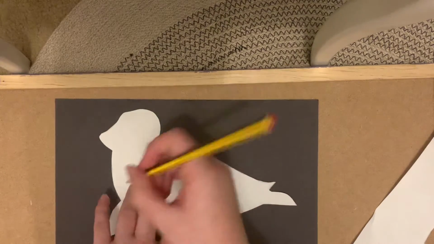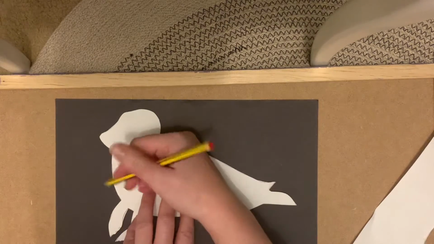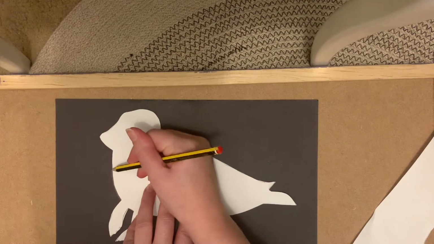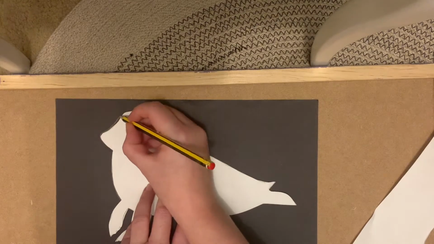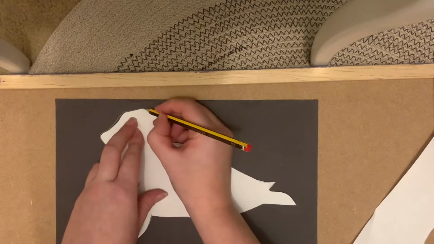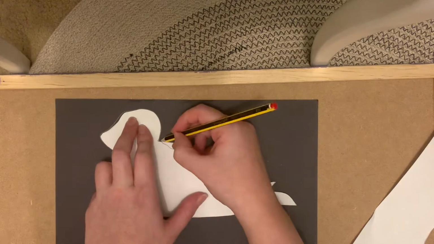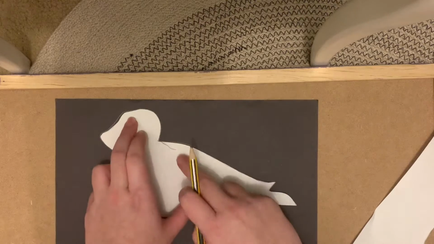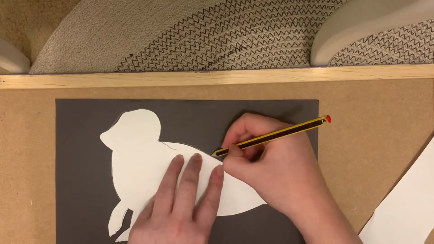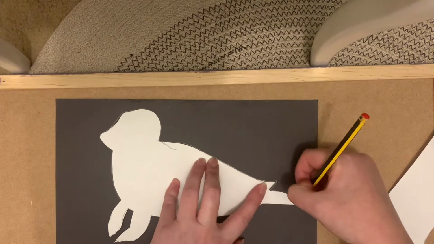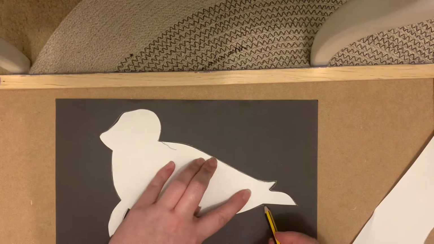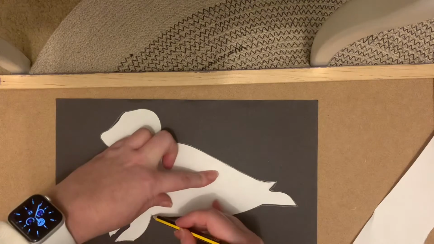You might want to use a white pencil to outline on the black paper, but if you use a normal pencil, you can still see it. So I'm going to outline my seal. Oops, that's okay. It doesn't matter if you draw on your template, because you're not going to be using that as your finished piece.